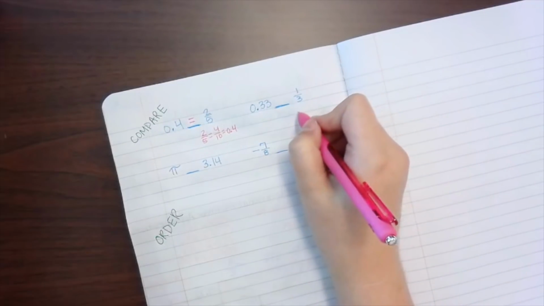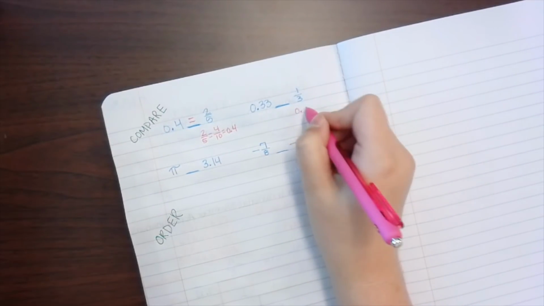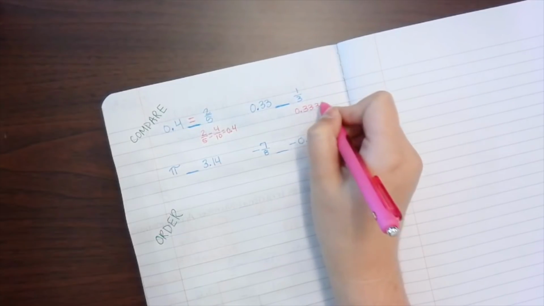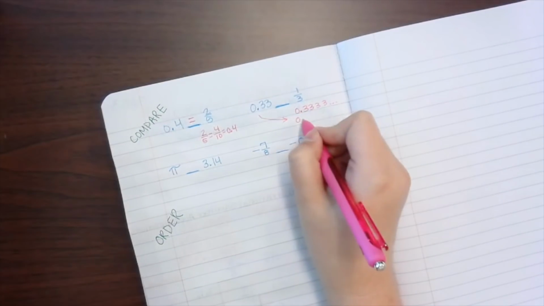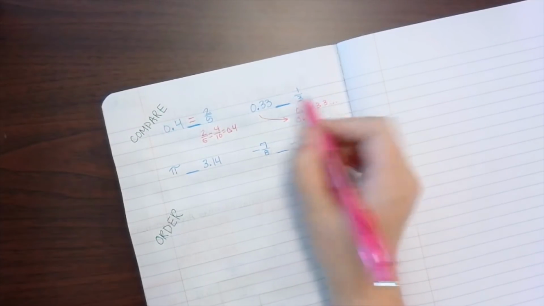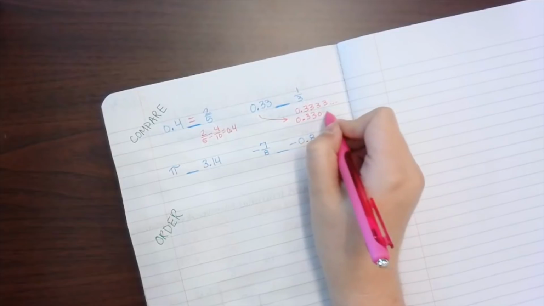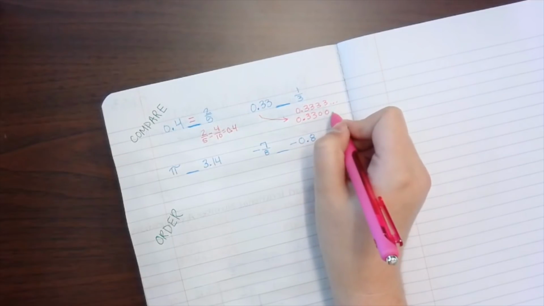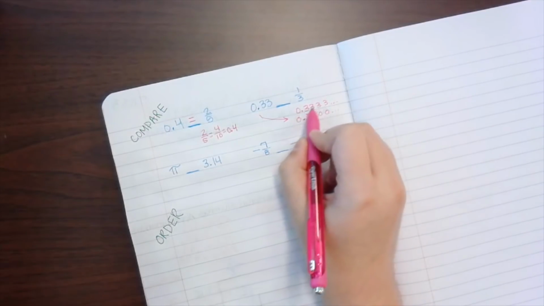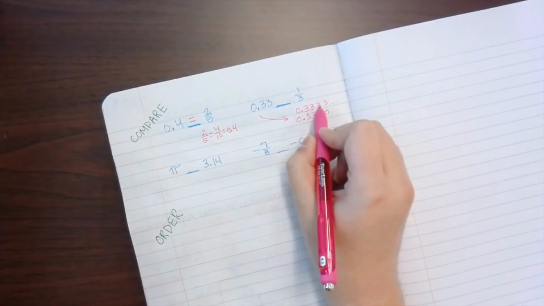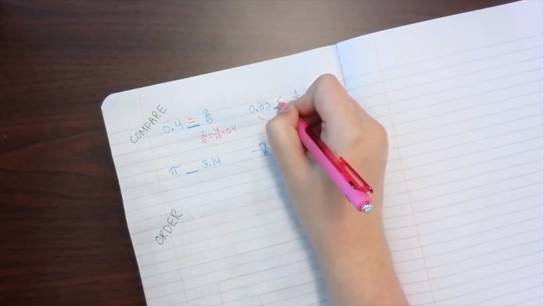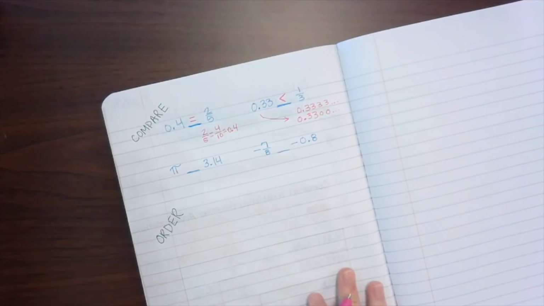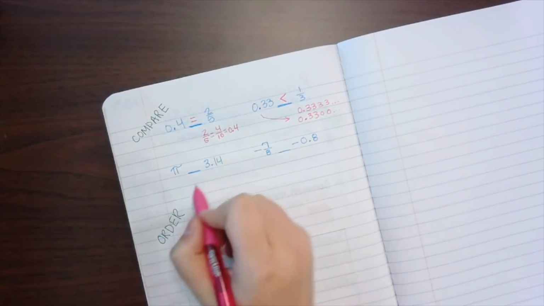Next example, I need to convert 1/3 to a decimal, and I know that this is 0.3333 repeating. The other decimal is just 0.33, and it stops, it terminates. Remember, I can add zeros to the end of terminated decimals, and it will still have the same value. So 0.33 has the same value as 0.3300, and so on. So 1/3 is actually greater than 0.33 because it continues with the value of 3, and 0.33 just ends.